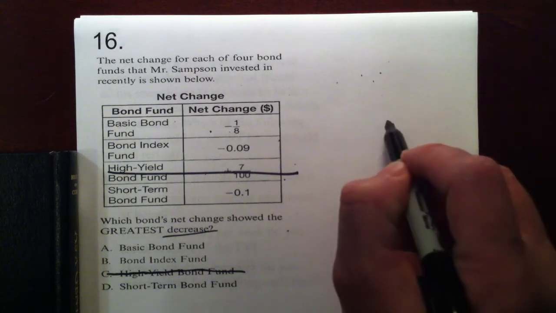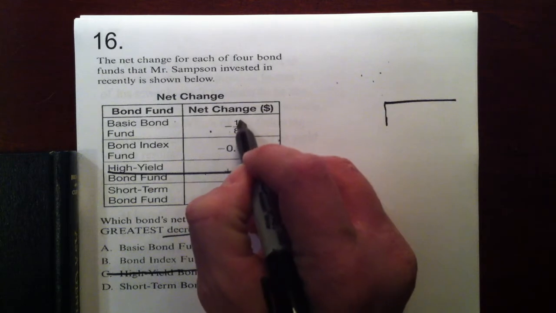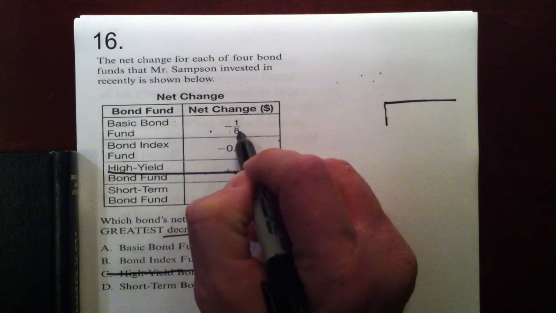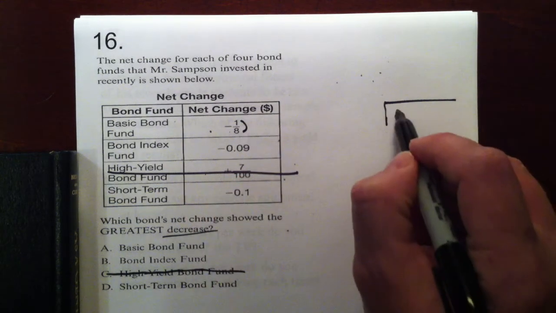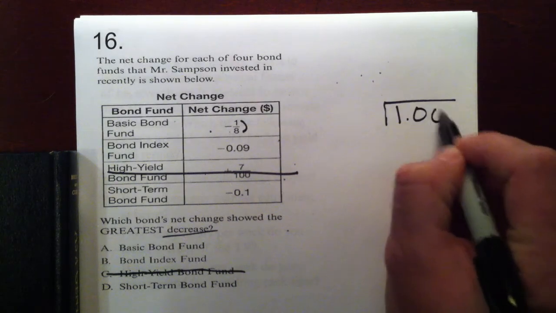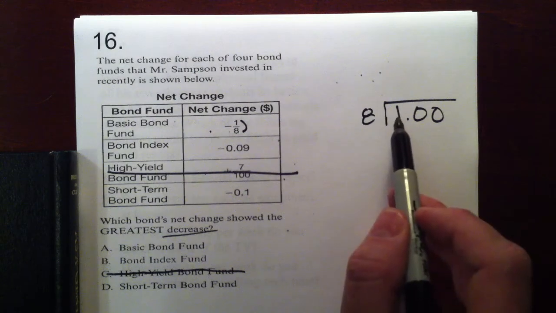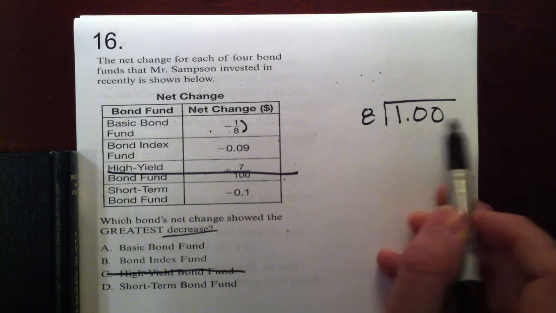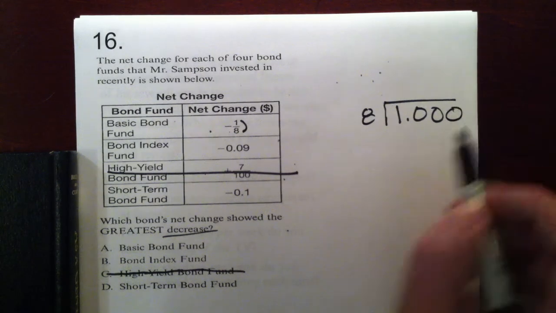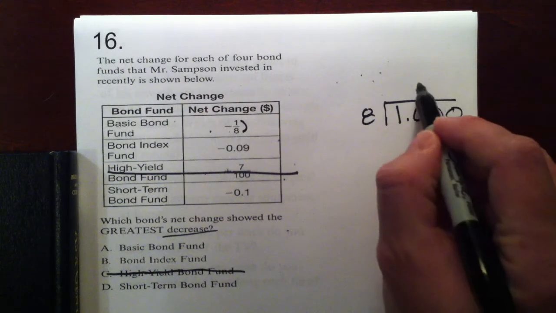In order to do that, we have to divide the numerator by the denominator. In other words, 1 will go in the house. And again, 8 into 1 will not work, so we have to add decimals and zeros. 8 will go into 10, however, 1 time.